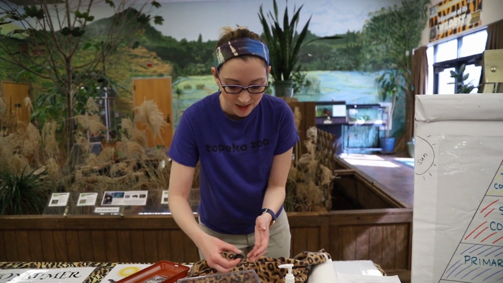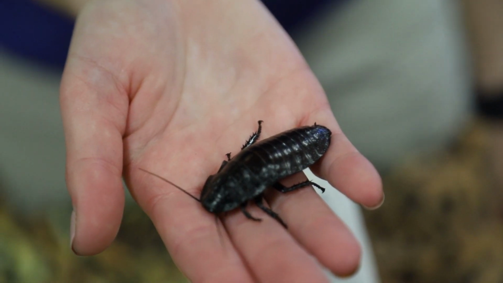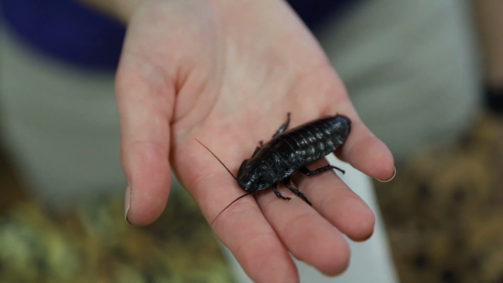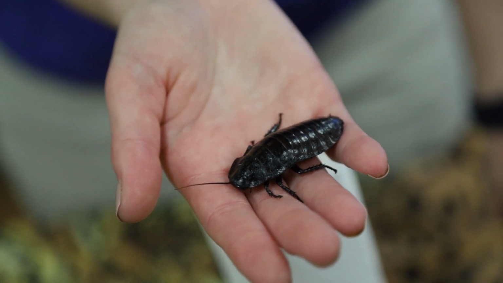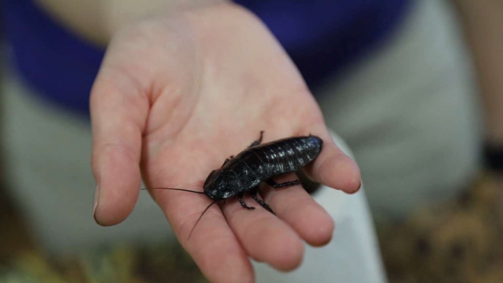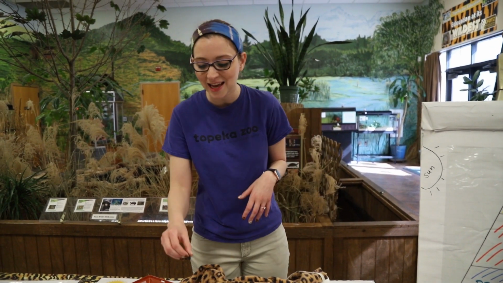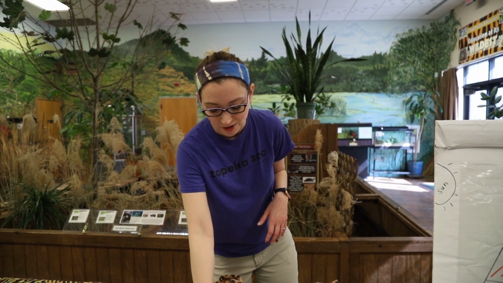If you notice here, I've got a female. You can see that she does not have those 2 bumps on the top of her exoskeleton. The males use those bumps and they fight each other and they hiss at each other, and whichever male becomes victorious gets to go on a date with the female. So you can always tell if it's a male or female cockroach just by looking at its head.